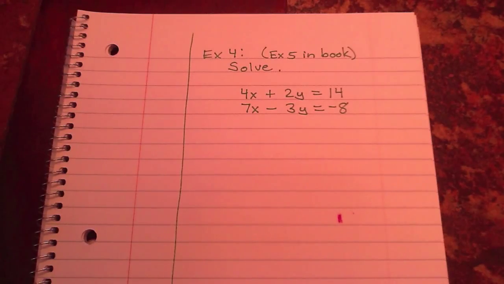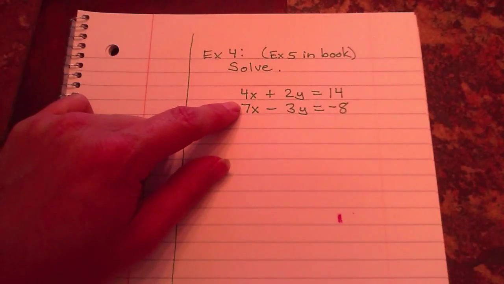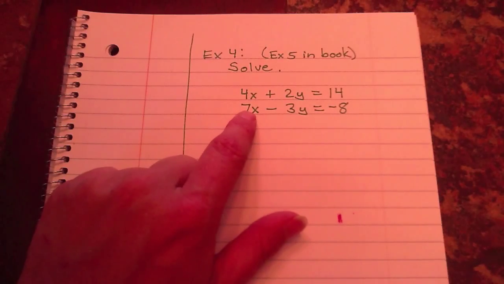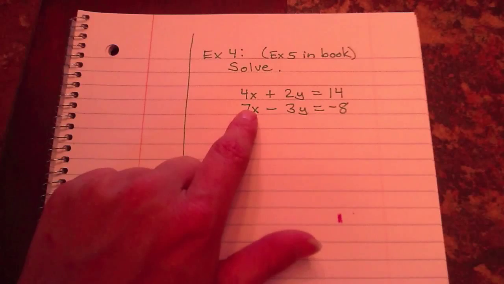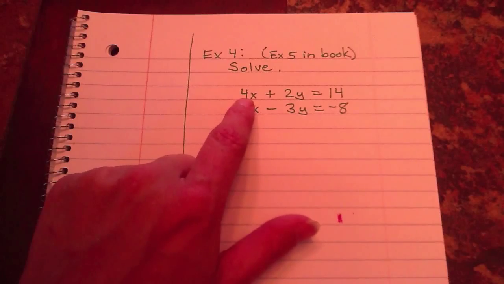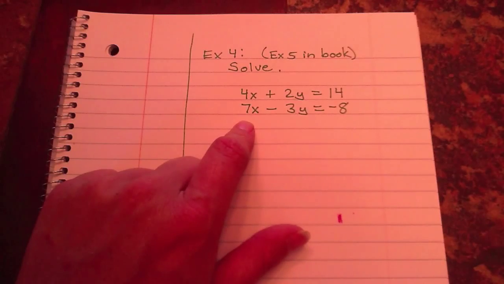So now I'm going to stop and I'm going to think, okay, what numbers could I get to 4 and 7? So I start counting by 4s, let's say 4, 8, 12, 16, 20, 24, 28. Oh, 7 times 4 is 28. If I was to multiply this by 7 and this by 4, then I would have 28 and 28. Or if I was to multiply this by 7 and this by a -4, then I would have 28 and -28. Remember, your goal is to get them to be the same or opposite signs so that they will cancel.